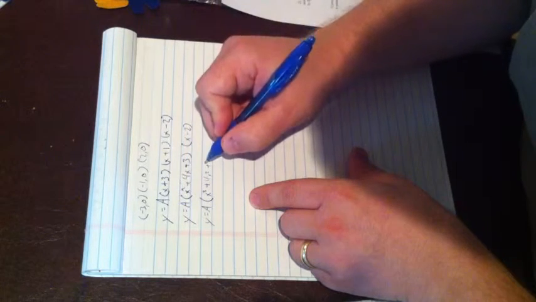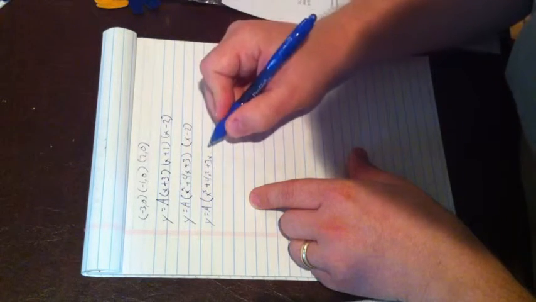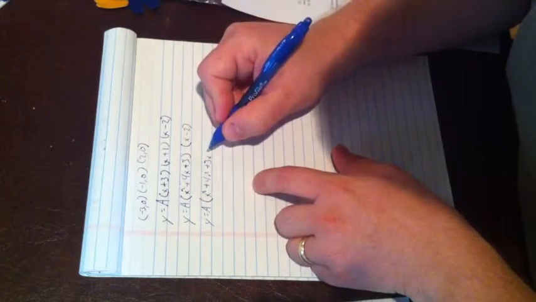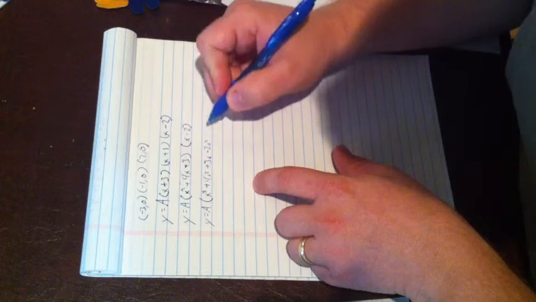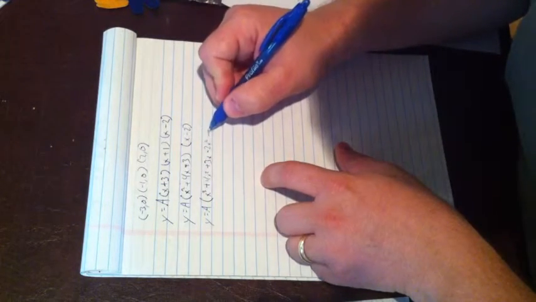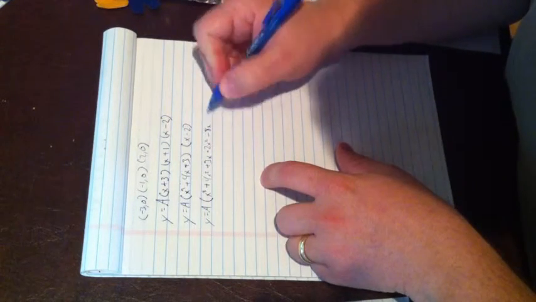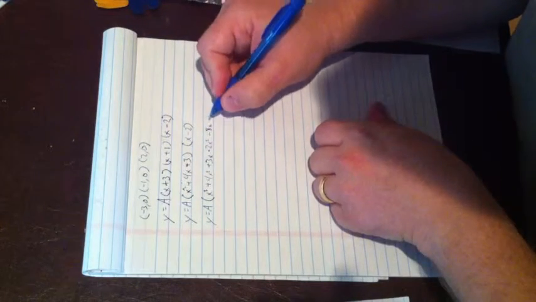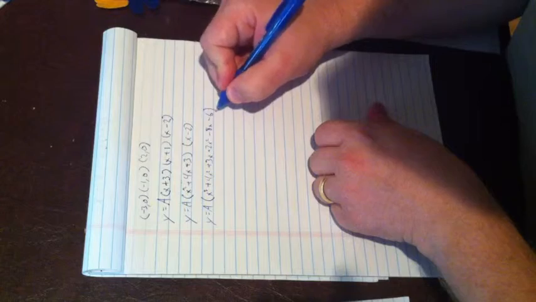4x plus x is 4x squared. 3 times x is 3x. -2 times x squared is -2x squared. -2 times 4x is -8x. 3 times -2 is -6.